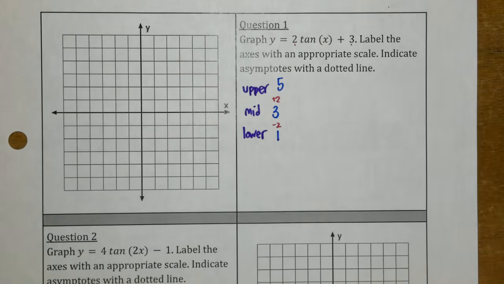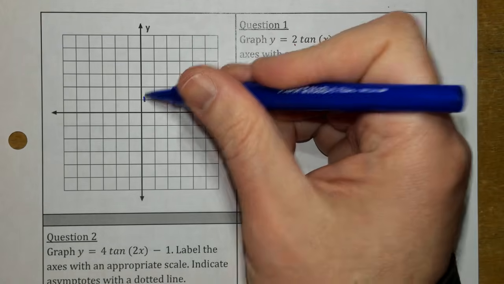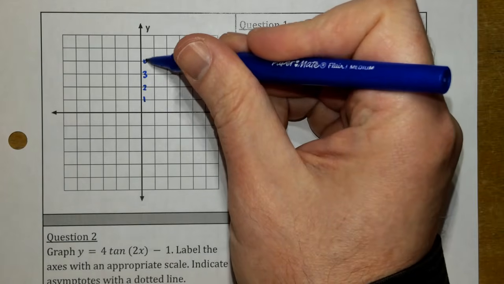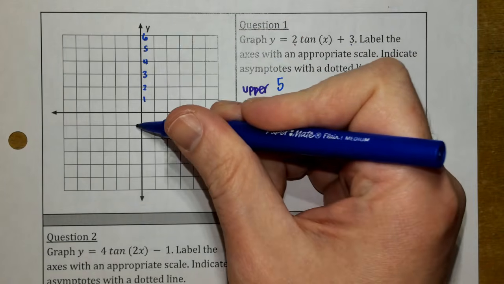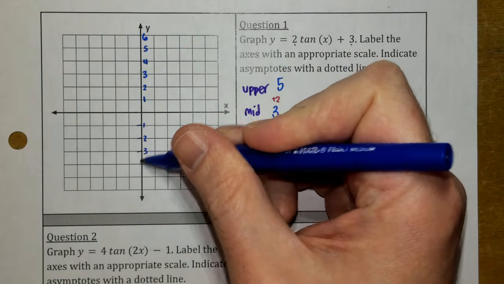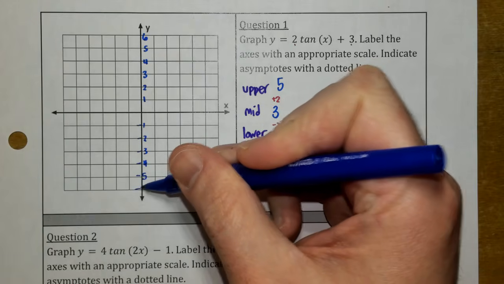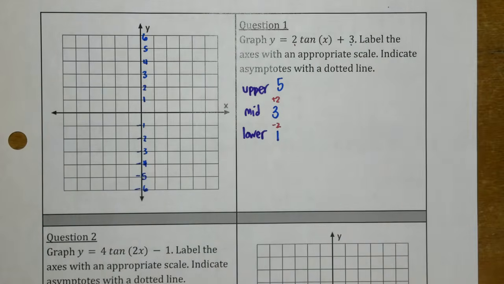Looks like we have enough room to just label this normal. 1, 2, 3, 4, 5. -1, -2, -3. Remember, we do these three numbers to determine our y scale. We have to see if we have to make adjustments.